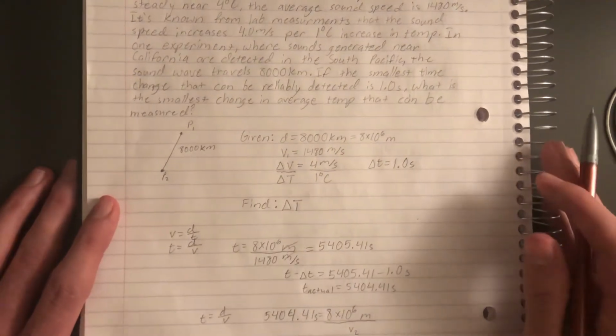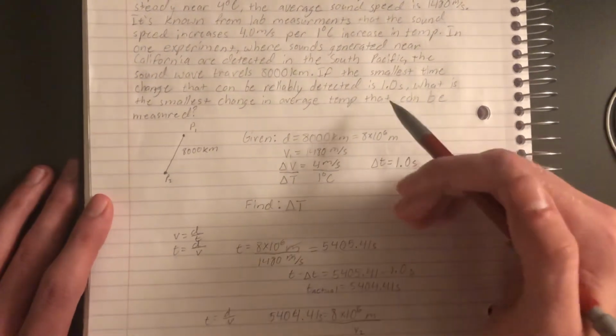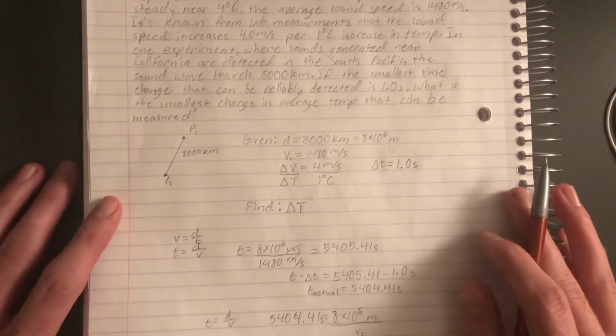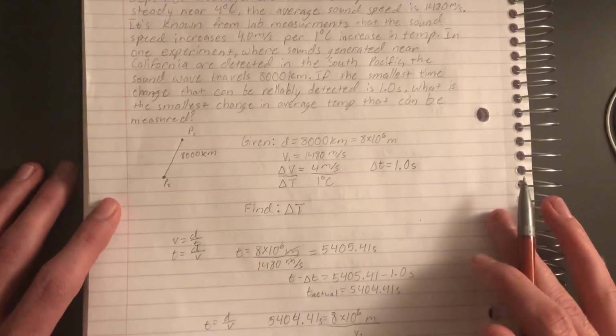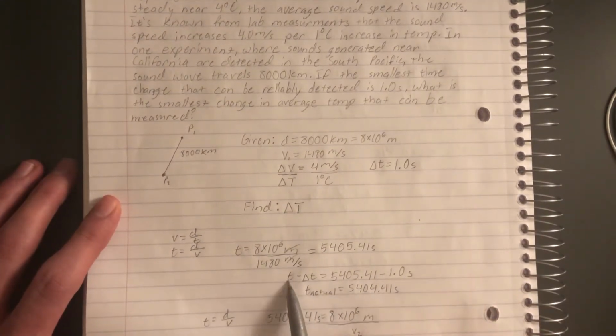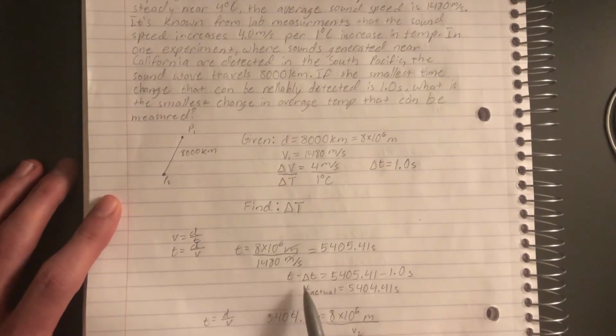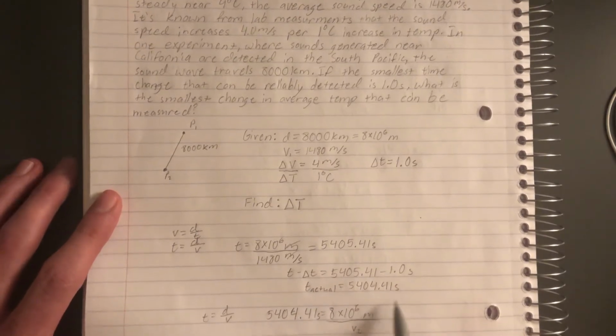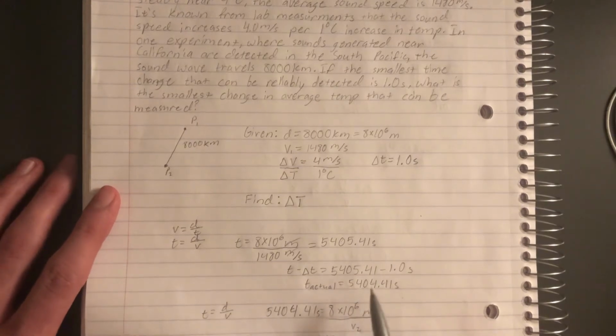That is the time it should take to travel that 8,000 kilometers. However, we need to plug in that 1.0 seconds as the change in time, as kind of an error, and so we have to subtract that from our t. We have to do t minus that change in t to get our actual time, which is 5,404.41 seconds. So that's the time that we're going to be using now.